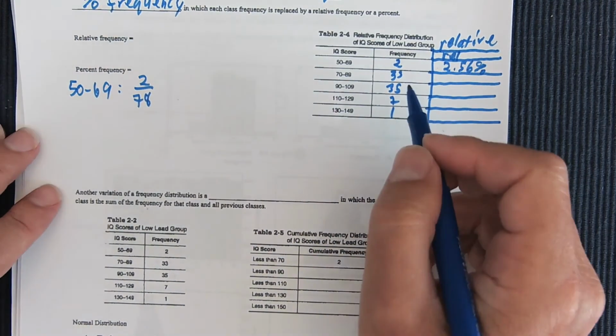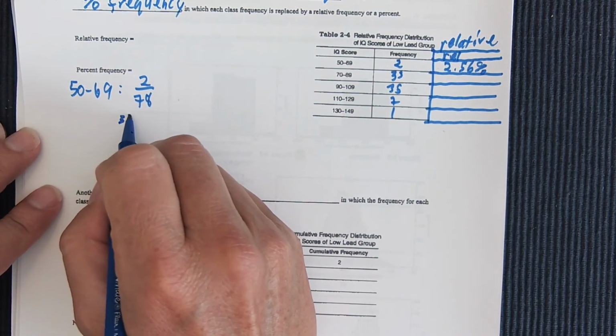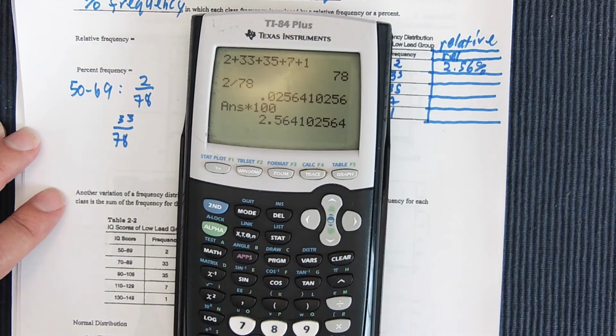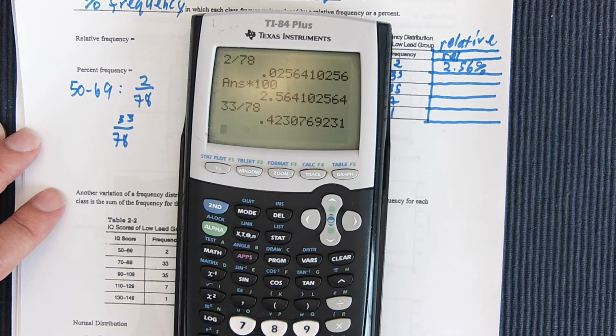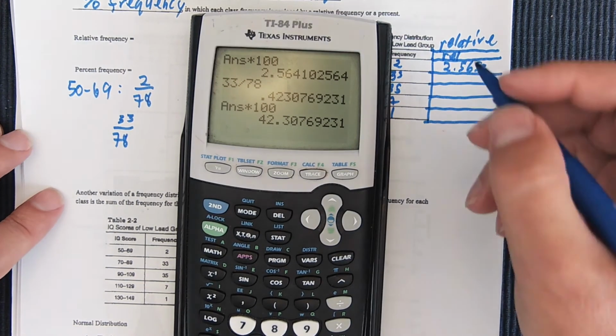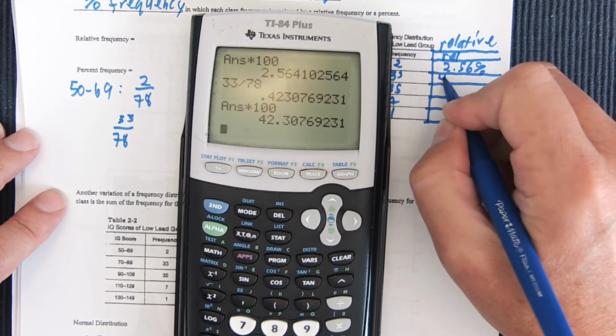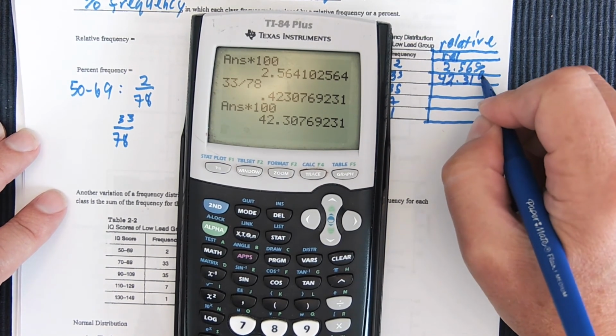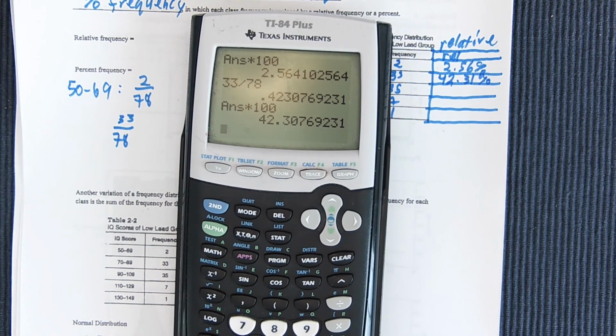So for the next one, I'm going to go 33 over 78, times 100. That's going to be 42.31%. And you're going to do that with each of these.